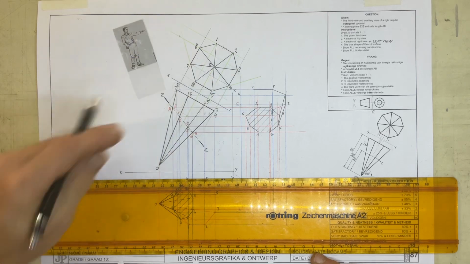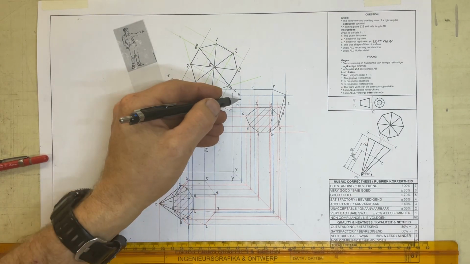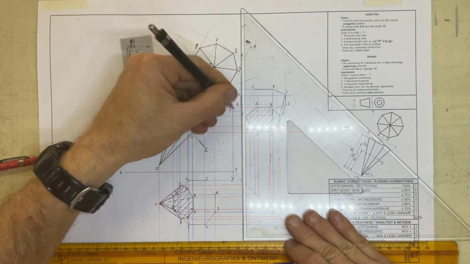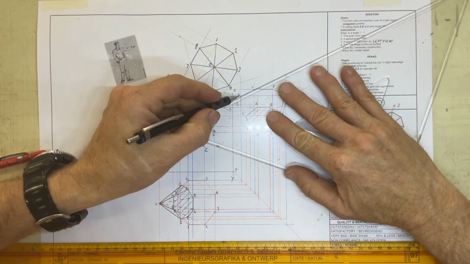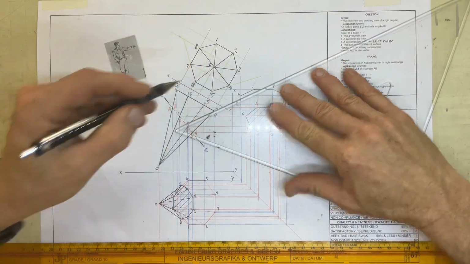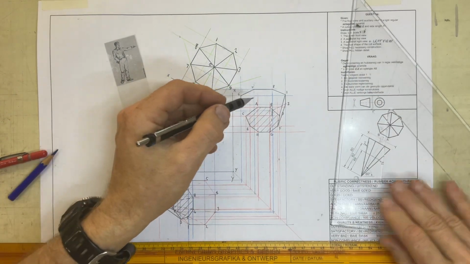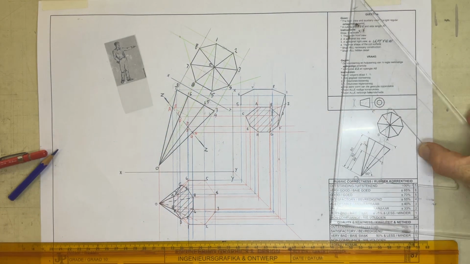Note, 5 and 6 are parallel to the XY axis. 5 and 6 are parallel to the new XY axis over here. There's the XY axis, it's parallel. And I can then join in 6 and 7 over there. Right, once I've got that, what have I lost? Okay, I've got number 1, 2, 3. I've not done number 4 yet.